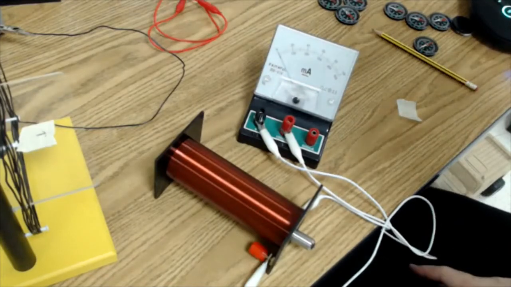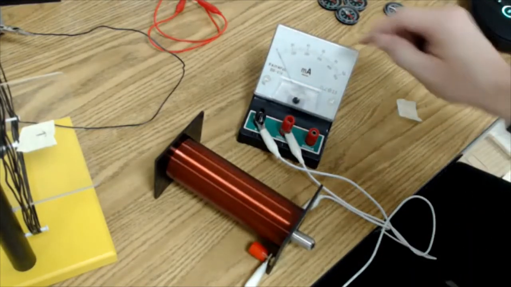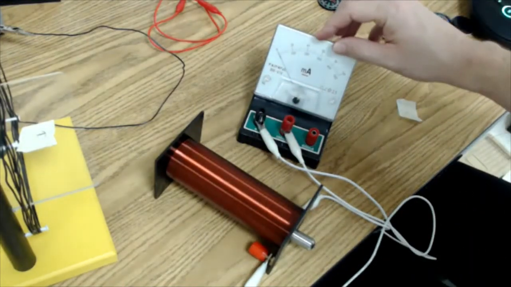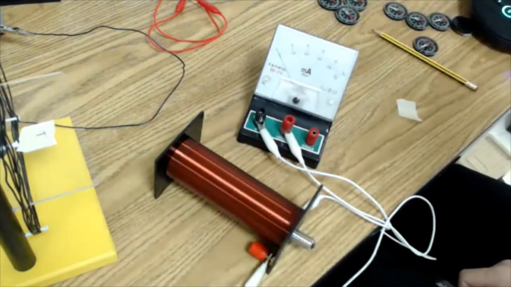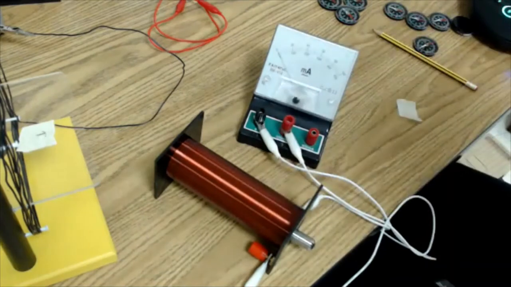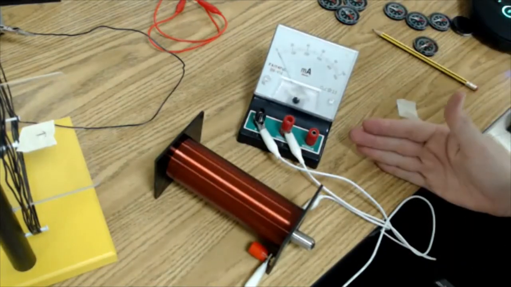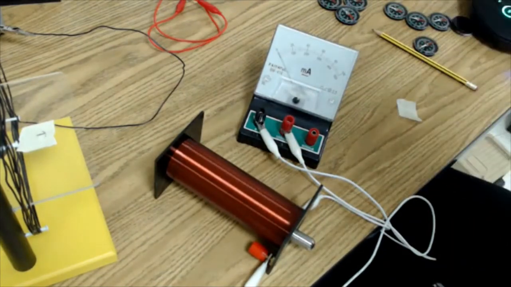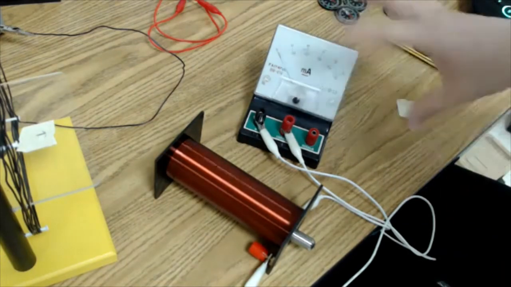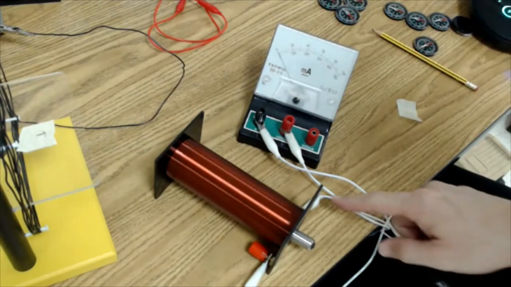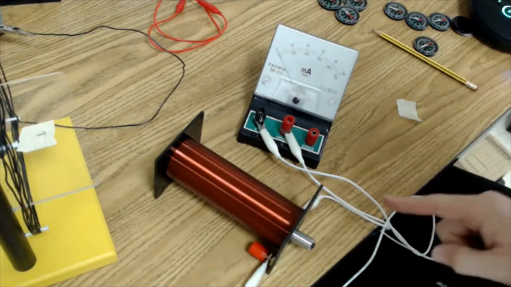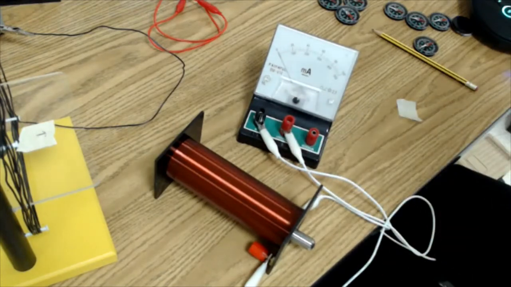All right, so here's the last thing I wanted to show you. This is an ammeter. It measures current. Right now you'll notice that it's zero. It's zero because there's no current here, right? There's no battery connected to this. It's not plugged into the wall. An ammeter doesn't have any type of power source. It's only going to measure if there are electrons moving through these wires.